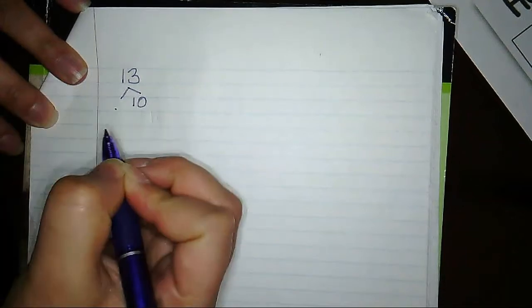10, 9, 8, 7, 6, 5, 4, 3, 2. And here's what you should have, boys and girls. You should have 10 on one side, and on the other side, you should have the number 3. 10 and 3 together make the number 13. Now let's take out 10 from the following number.